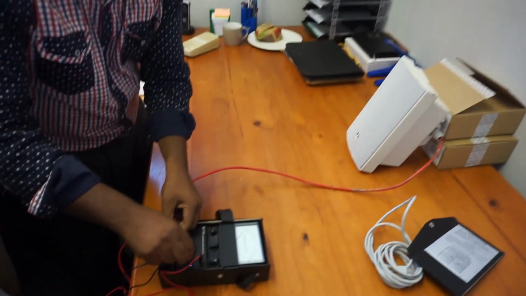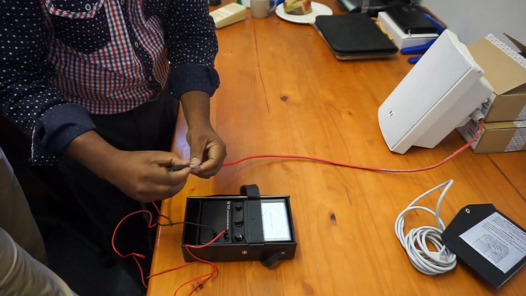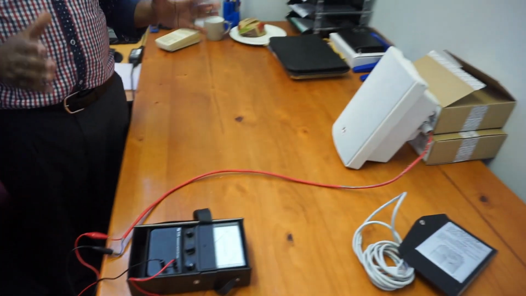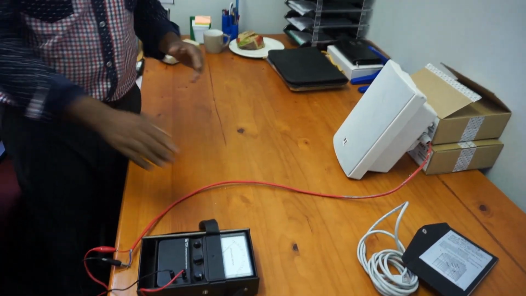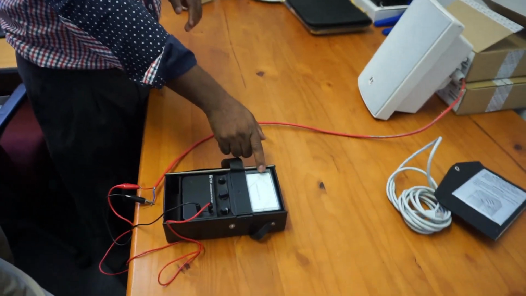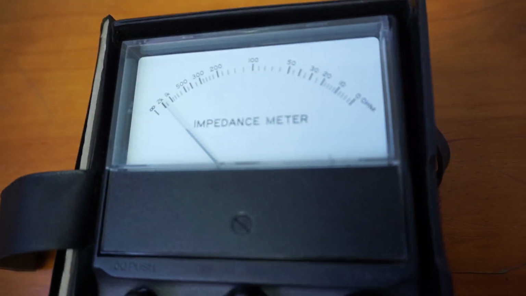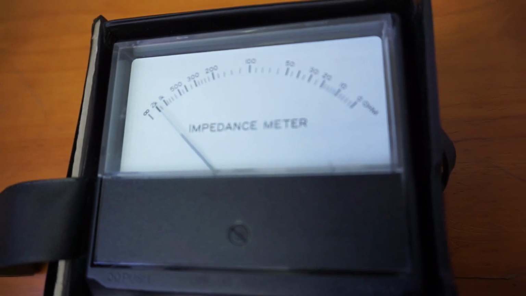Okay, let's do this with the right prop. Same thing. Having determined this, the second step is to calculate how much it's reading. If you look on the meter, it's sitting roughly close to about 2 kilo. If it was a digital multimeter, it would give you a precise reading.